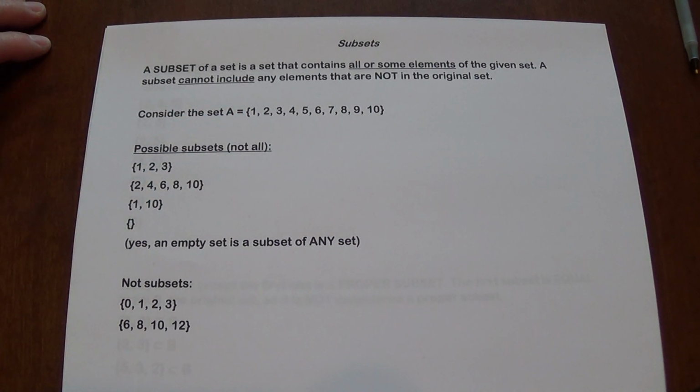So what are the possible subsets here? This of course is not going to give you a list of all of them. {1, 2, 3}, {2, 4, 6, 8, 10}, {1, 10}, an empty set. An empty set is a subset of any set.